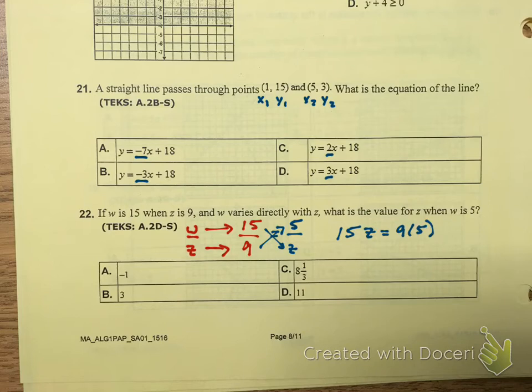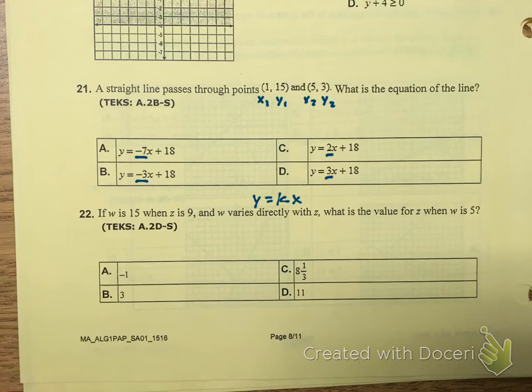The other way you can solve this problem, I'm going to go ahead and erase this, is using a direct variation equation. We know direct variation is y equals k times x. If it says w varies directly with z, your equation is going to be w equals k times z. So we can plug in our 15 and our 9 here. It says w is 15 when z is 9, and we'll end up getting k equals 15 divided by 9.